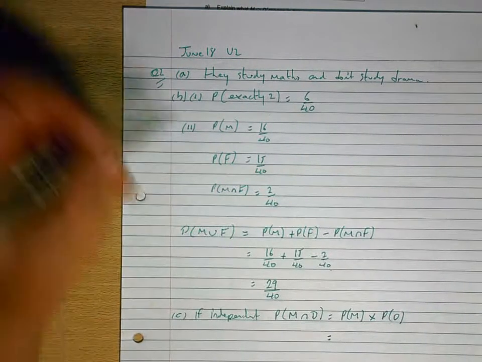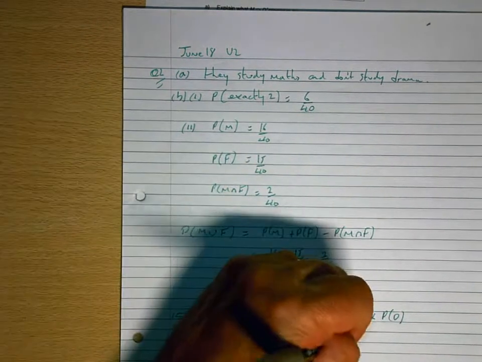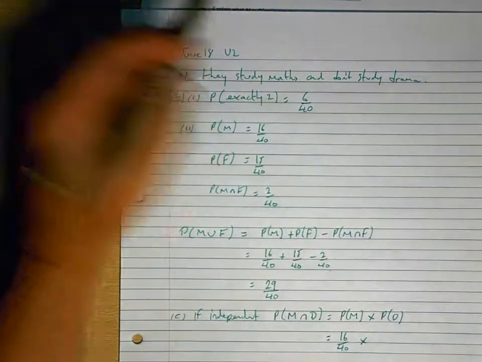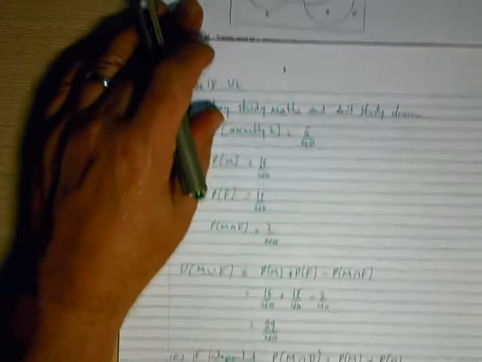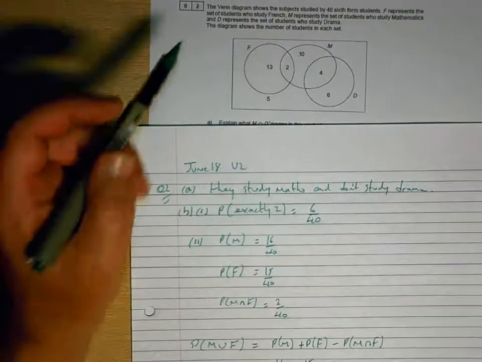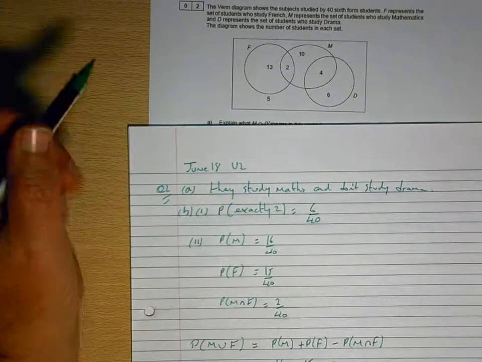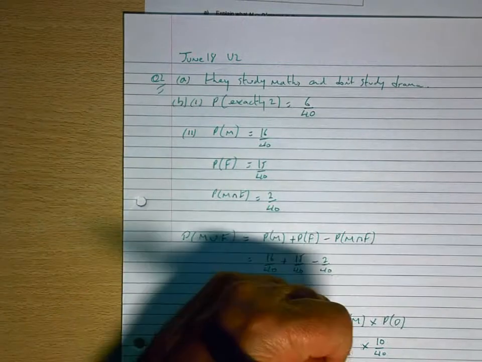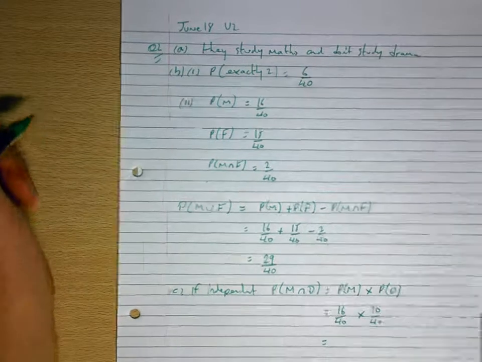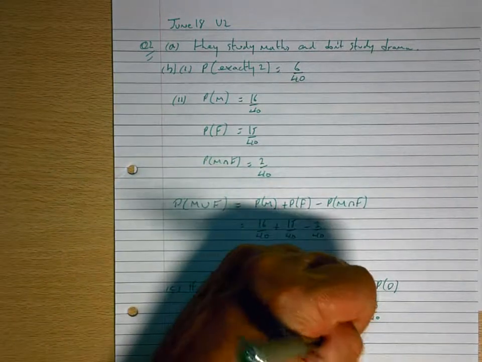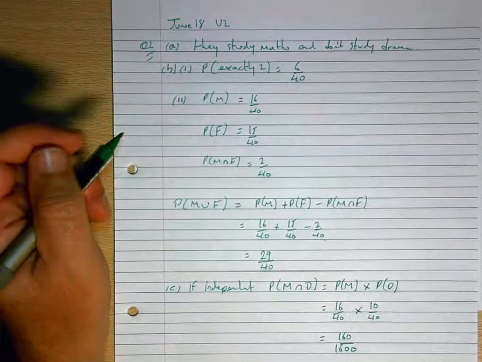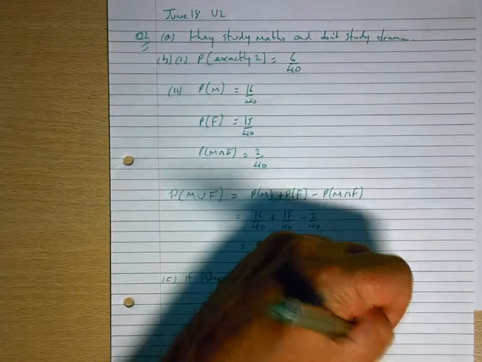Probability of maths we've worked out is 16 out of 40. The probability of drama is, if we go back to the diagram, 10 out of 40. So we multiply those together, we get 160 out of 1600, which is a tenth.